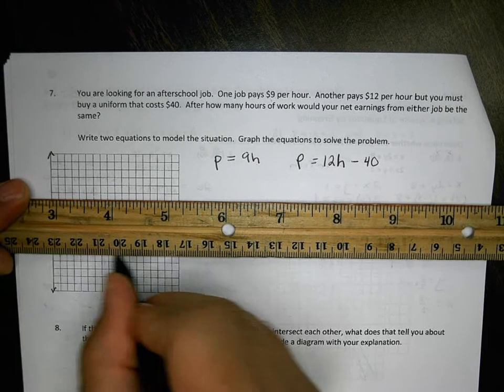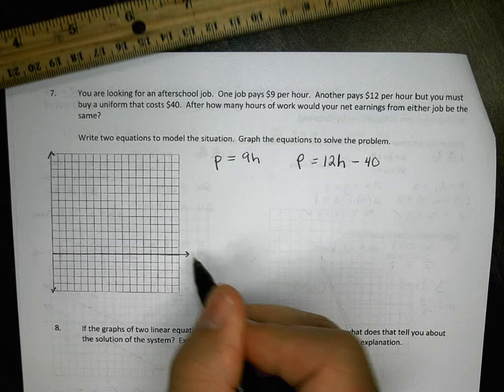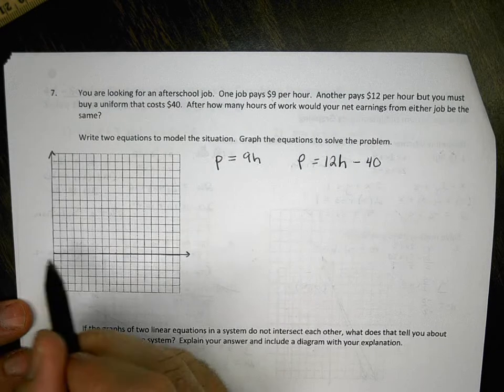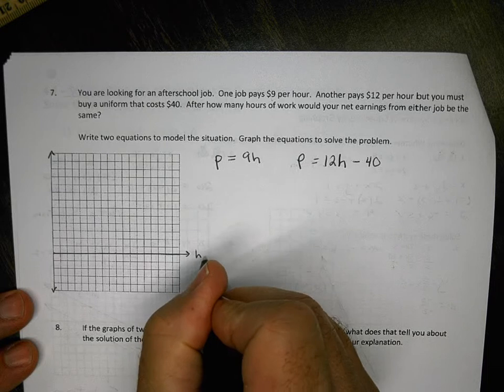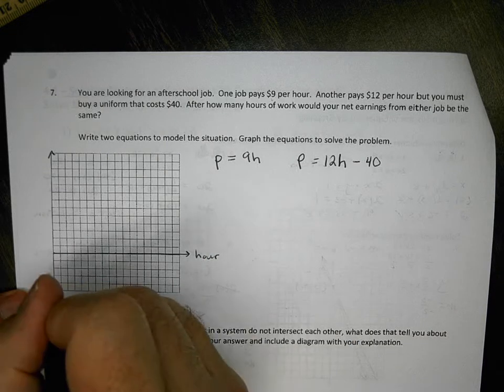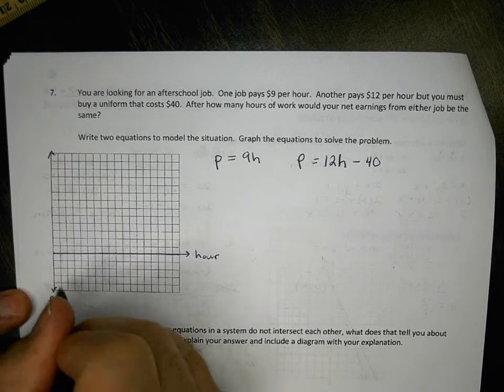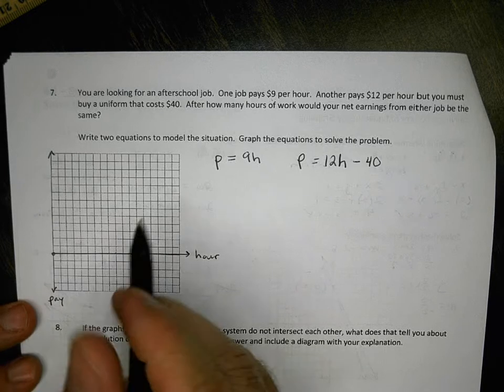Not sure if this is going to fit on our graph. And the reason I do that is that's where x, or we'll say hours, are 0, and this is where our pay is 0 right here.